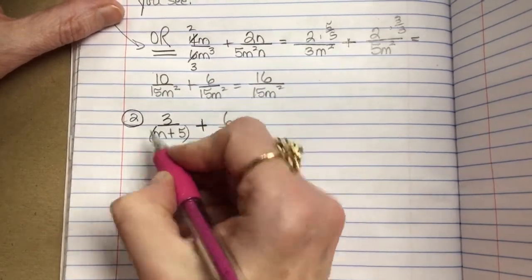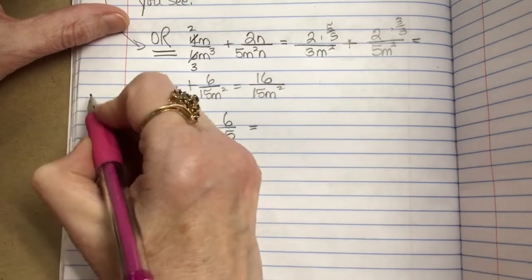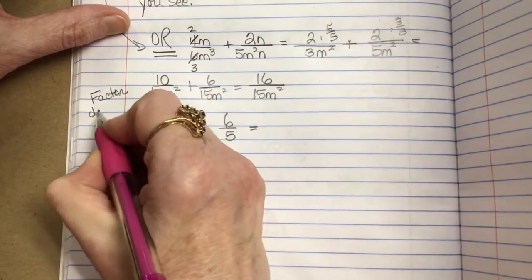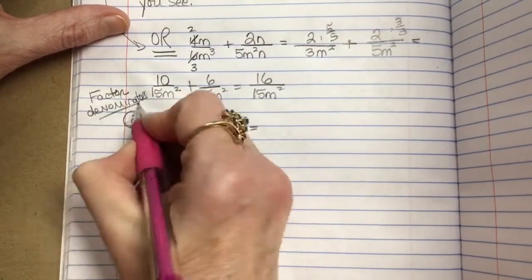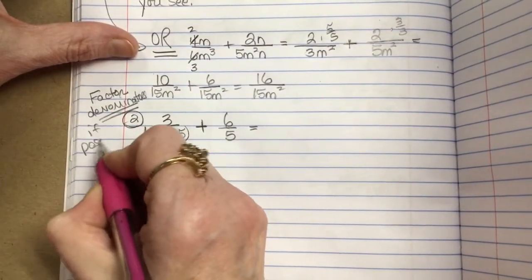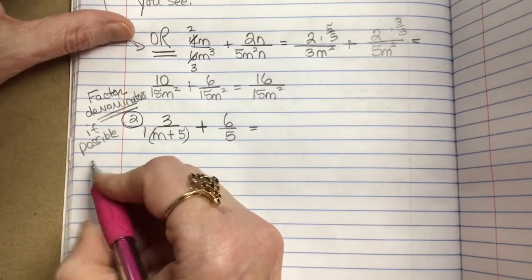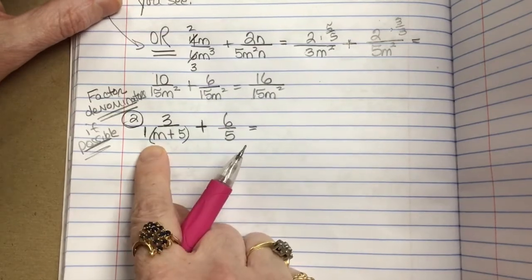Remember, that's actually 1 times m plus 5. So you need to factor the denominators if possible. I'll put "if possible," because people get these humongous common denominators. They're not the least one, but you definitely want to factor denominators. So I'm going to go ahead and write that.